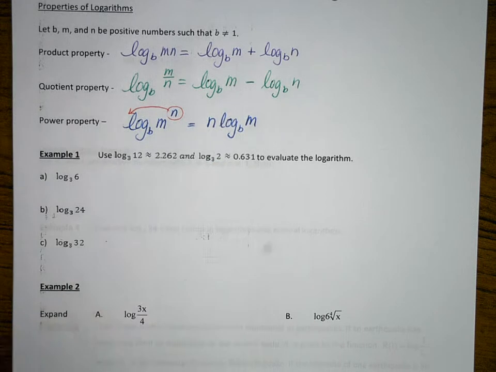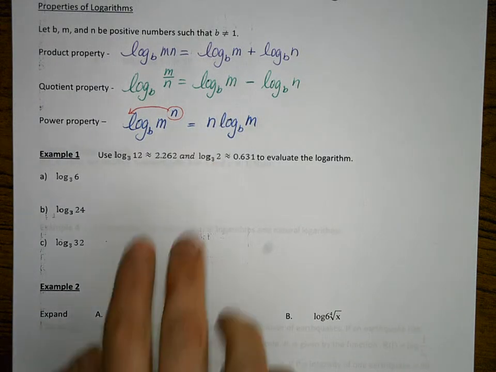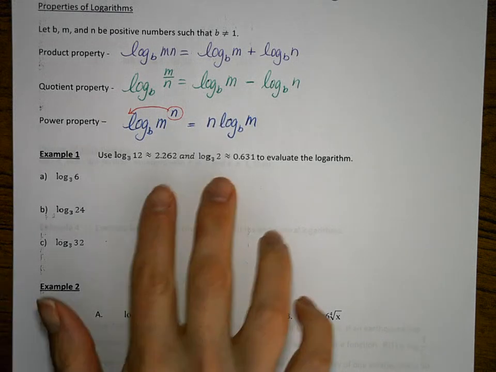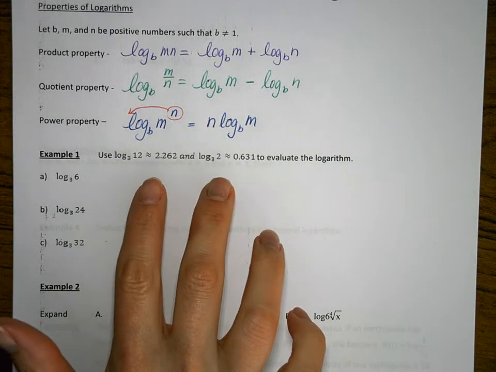Now, these are the only two logs that I know, and I know that my calculator is useless to me. Why? Yeah, my calculator only does two bases. It does base 10 and it does base E with ln. So my calculator isn't going to give me those.